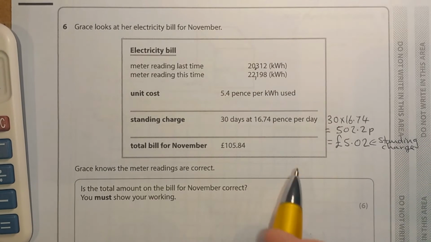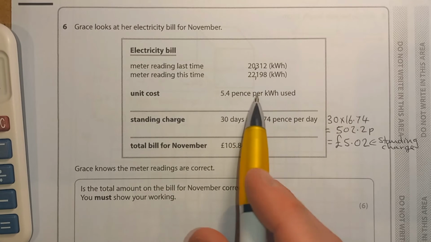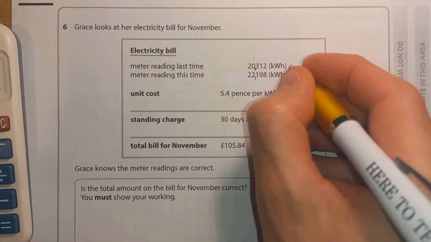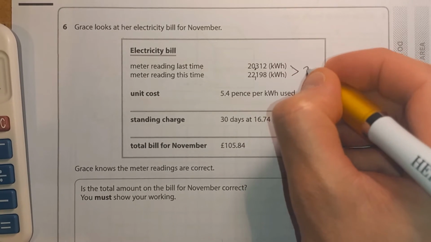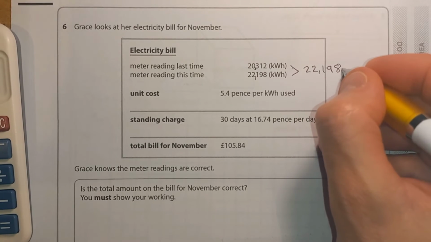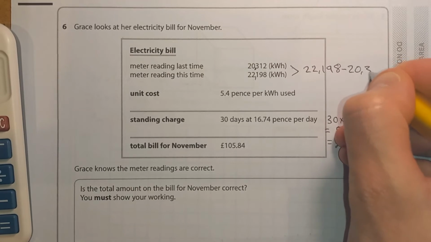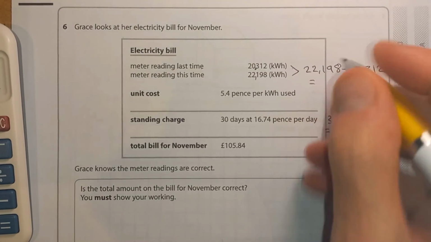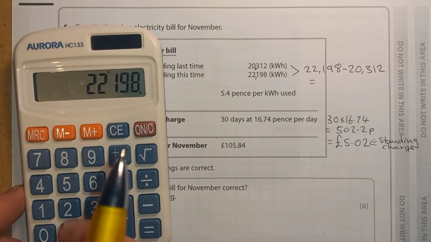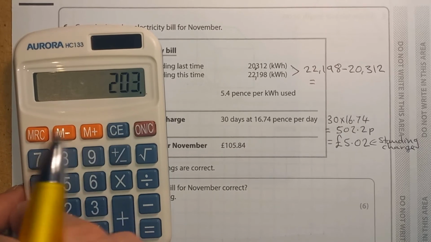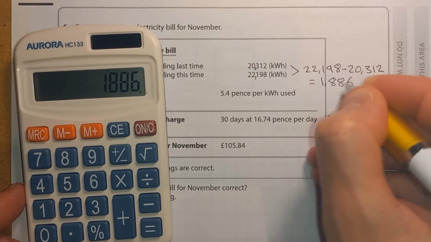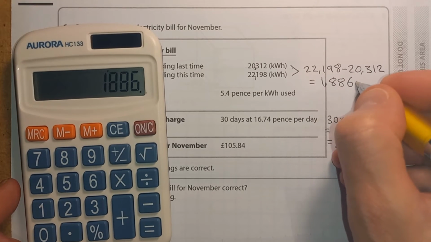Then we've got the actual use of the electricity, and we've got a unit cost of 5.4 pence. So we want to know how many units have been used. In other words, we want the meter reading this time minus the meter reading last time, so we can see what it's gone up by. So 22,198 minus the 2312, and we get 1,886.